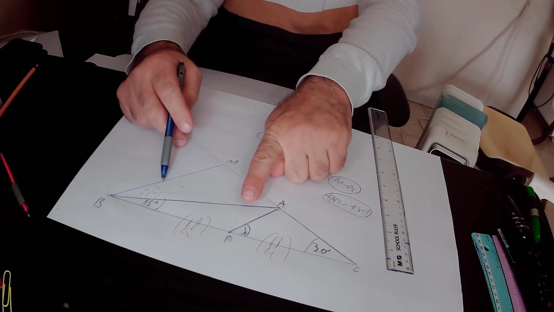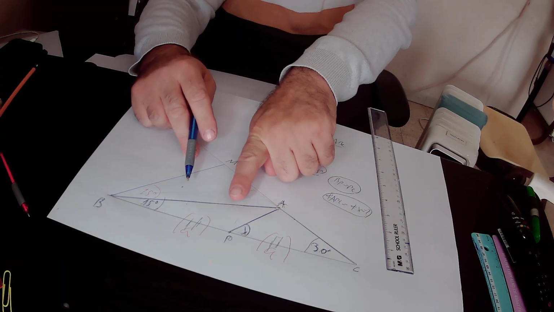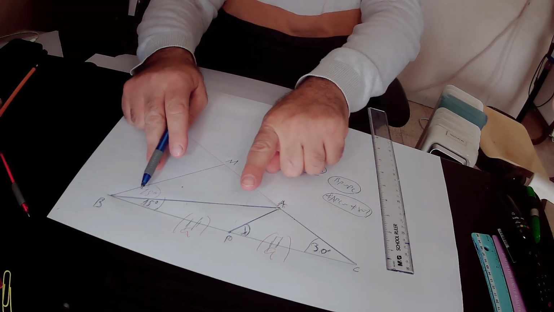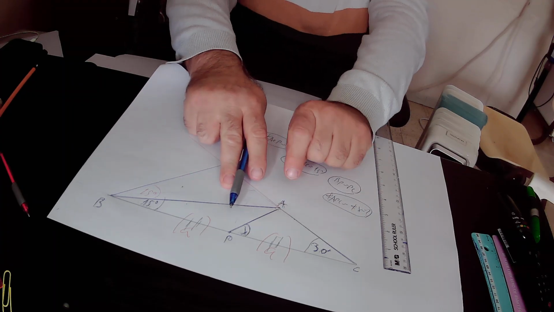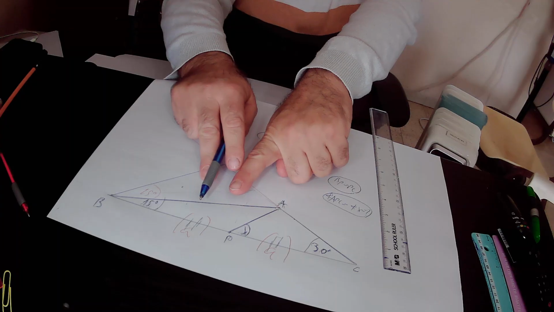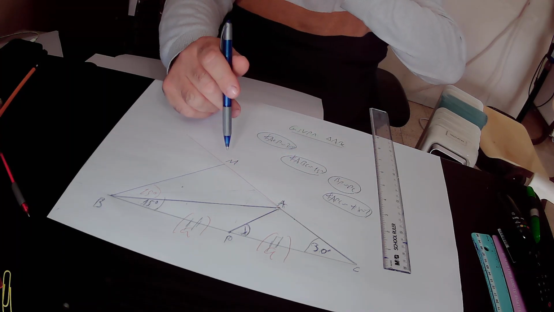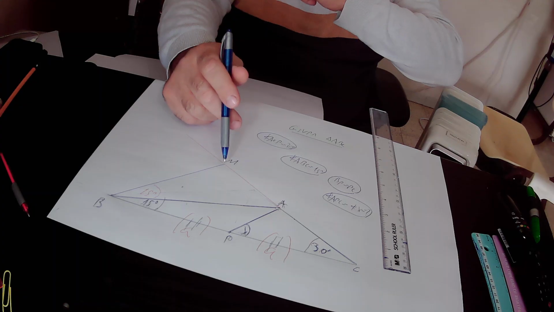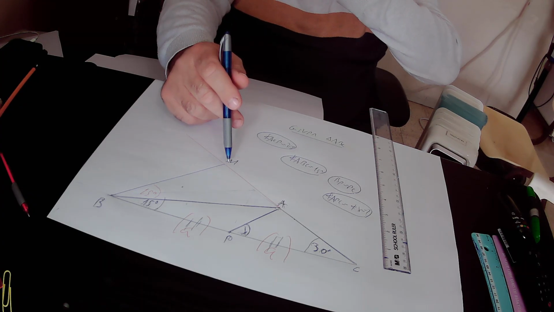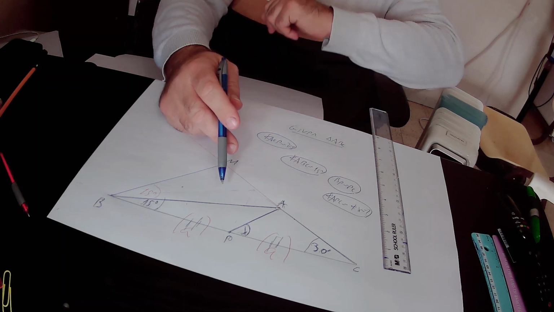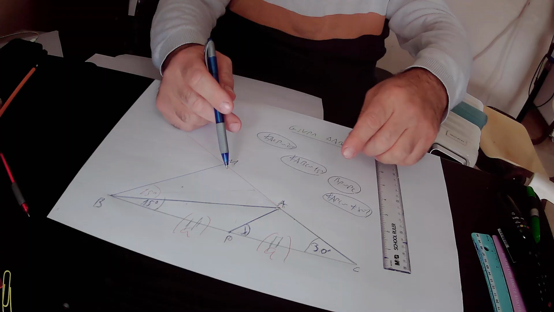Why is point P the midpoint of the base BC? Because at point P the base BC is bisected into two halves. The first half is BP, the second half is PC, and each half equals the other. BP equals PC. So the perpendicular from point M to the base BC will touch the base BC at its midpoint, that is to say, at point P.